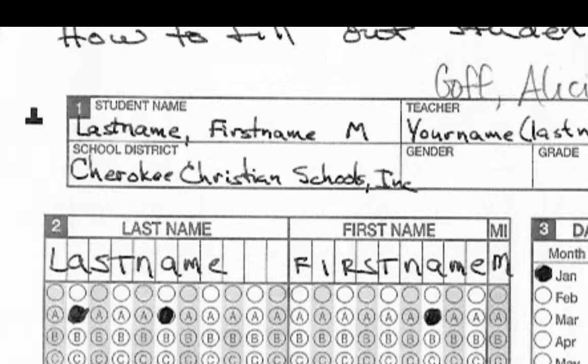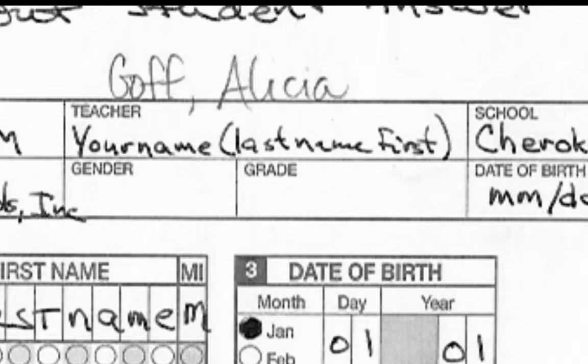Please use the names the way they are listed on the roster you will be given. This might be a different name than what the student normally goes by in class, but this is their official name in our student information system, and we need to do this. So the name, the other information through here, follow the student roster that's given to you, not some other bit of information. So for the student name, it's last name, comma, first name. For the teacher, if it's K through 6th grade, put your name. That would be last name, comma, first name.